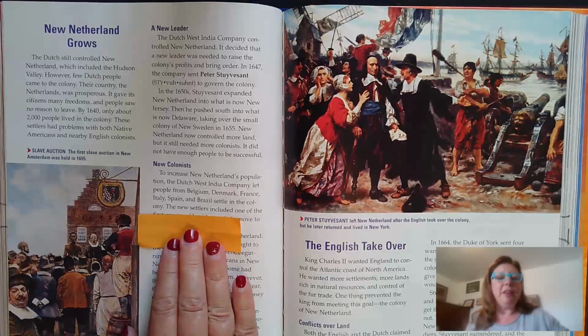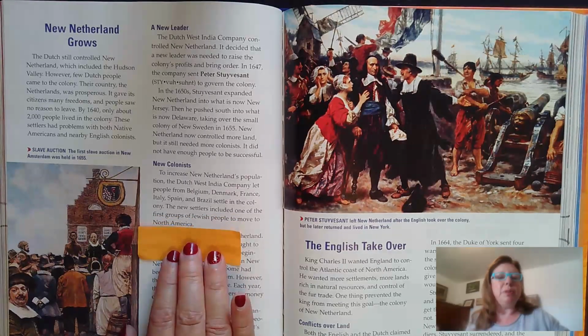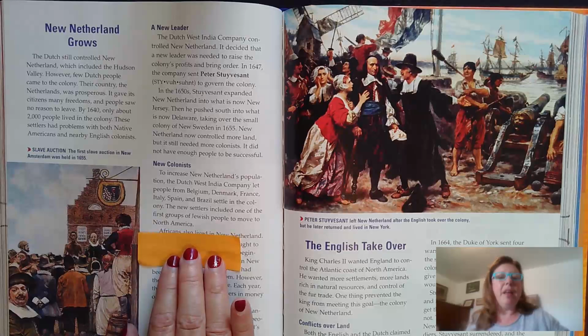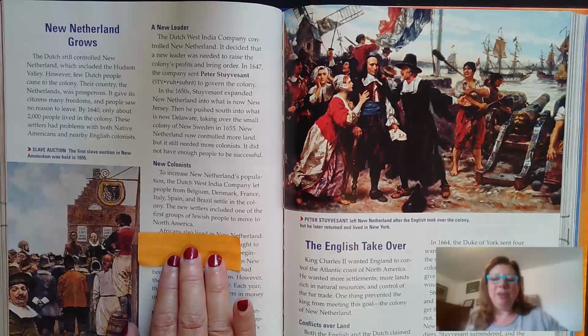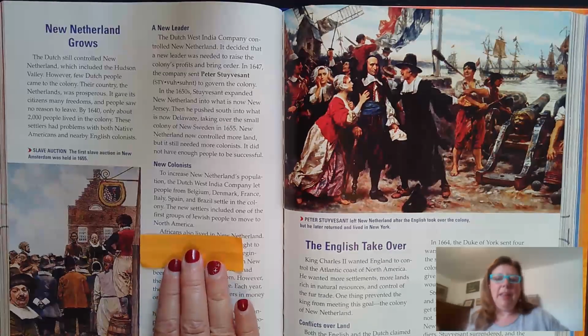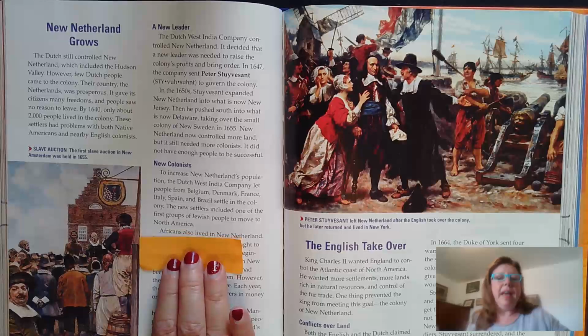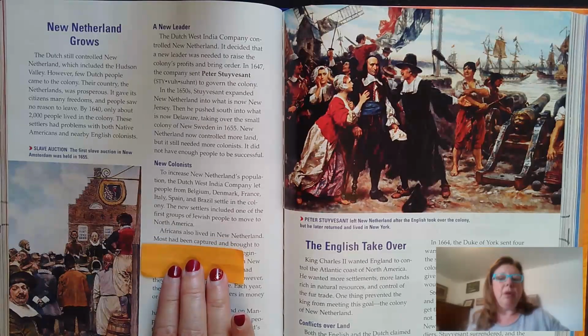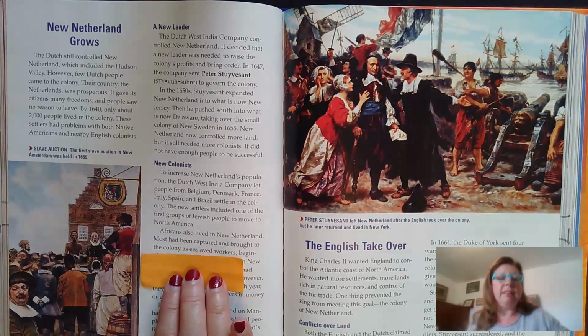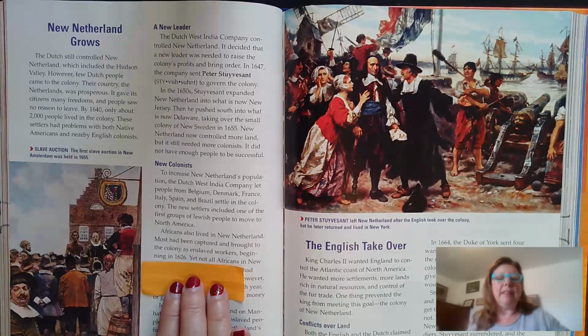The new settlers included one of the first groups of Jewish people to move to North America, all the way back in the 1650s. What would be interesting, and I'm not going to do it right now, but you might want to later research what was going on in Europe, or even Russia, that would make Jews want to move to North America, to a very small little settlement. Africans also lived in New Netherland. Most had been captured and brought to the colony as enslaved workers, beginning in 1626.